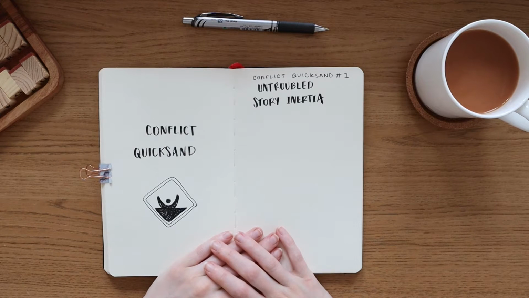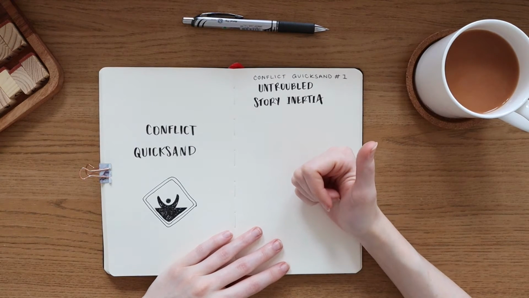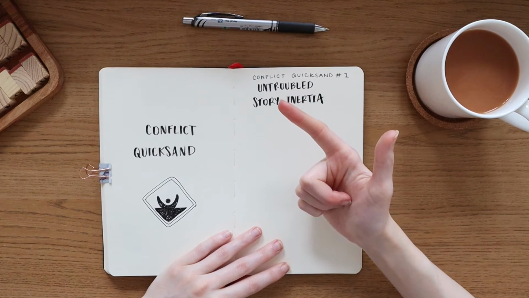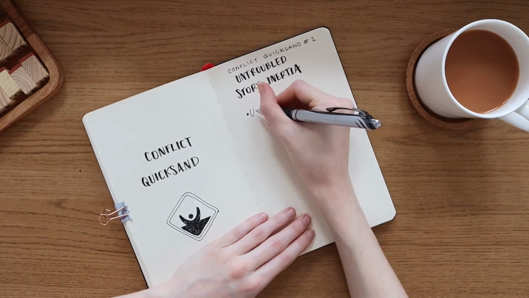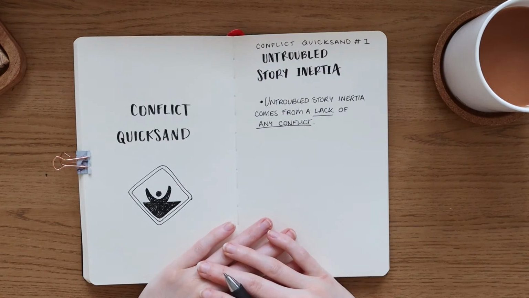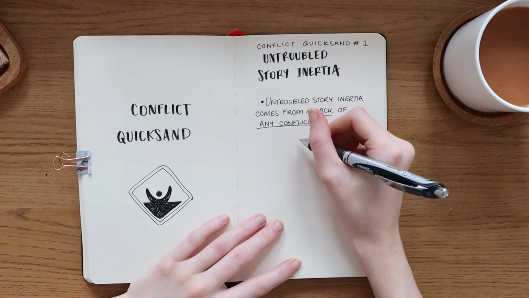Now, when we hear a scene like that, our brains are wired to think one of two things. One, okay, good for her, but that's not a story. Or two, okay, but when's the story going to start? Untroubled story inertia comes from a lack of any conflict. Jane is essentially not living any kind of story right now. All stories are parts of life, but not all of life is part of a story. And this is one of those gaps in between story where life just kind of ticks by without issues or setbacks. There's no conflict here.